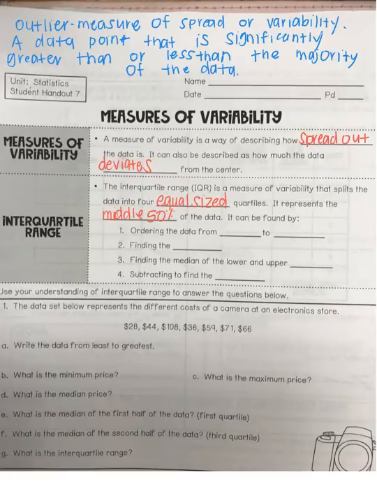And we're going to look at a data set below, which represents different costs of a camera at electronic stores. Looking at that data, can you identify an outlier? I would say 108 is much more of an outlier than 28, because the next highest cost from 108 is 71. So that's over a 30-point difference from the highest price to the second highest price, right? Going from the lowest price to the next lowest price is only $8.